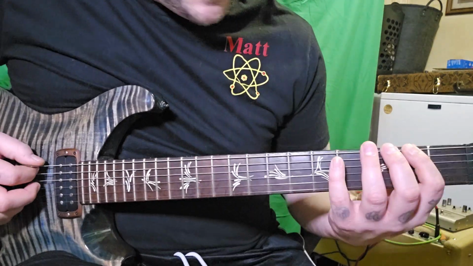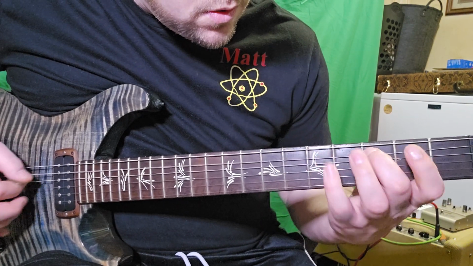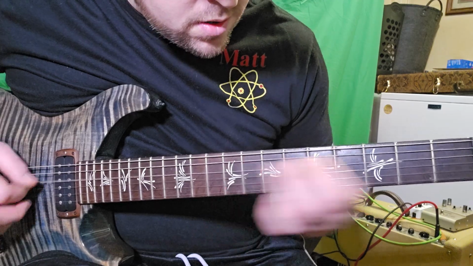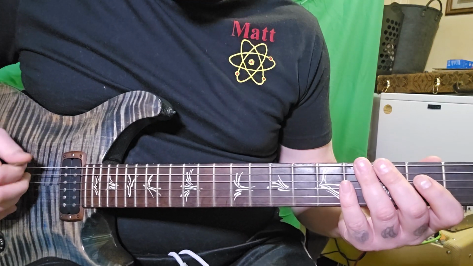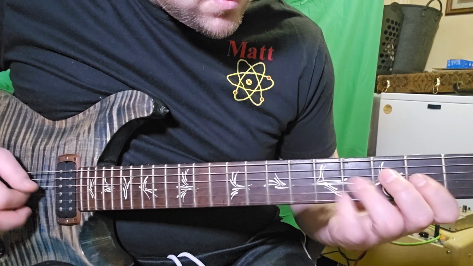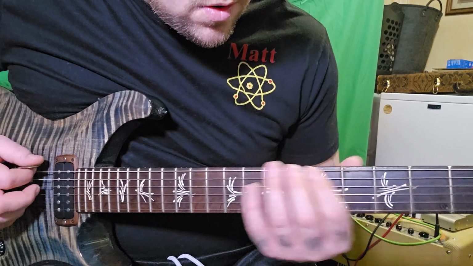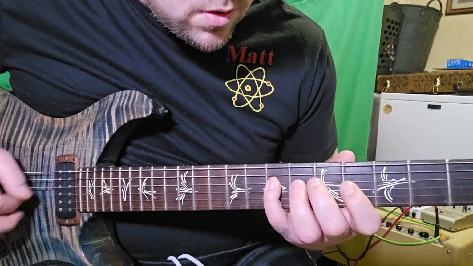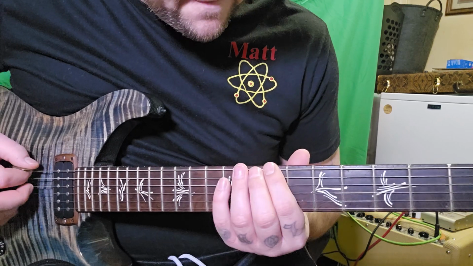And then for this one, I'm going to come back up to here because it's easier. And then back to G. That's a good exercise to have, is to do the scale first. Then Dorian. Then Phrygian.